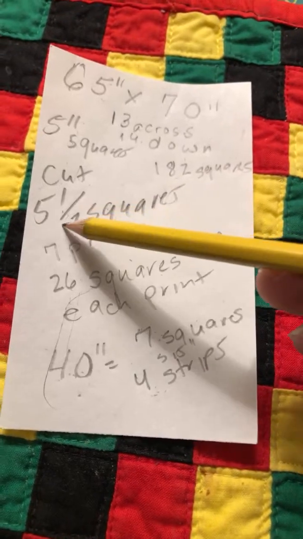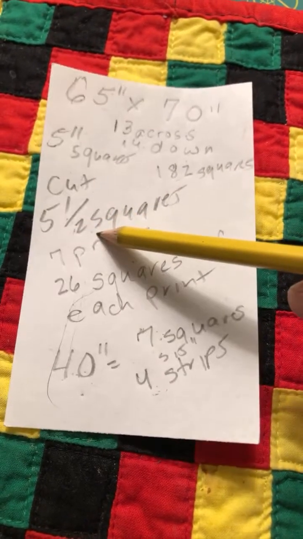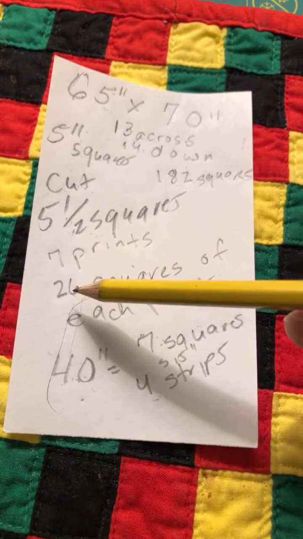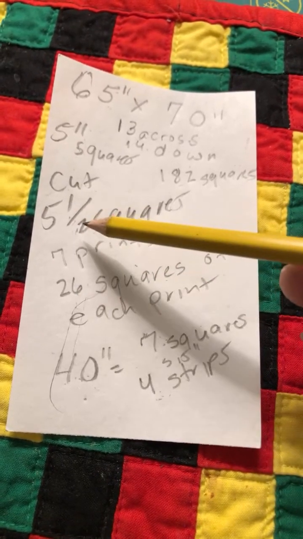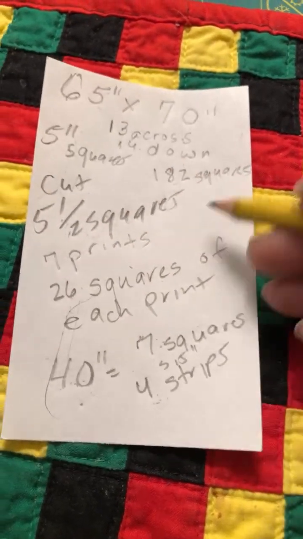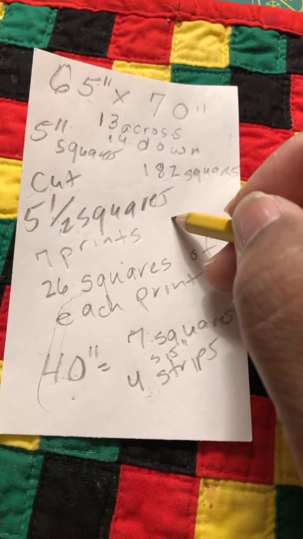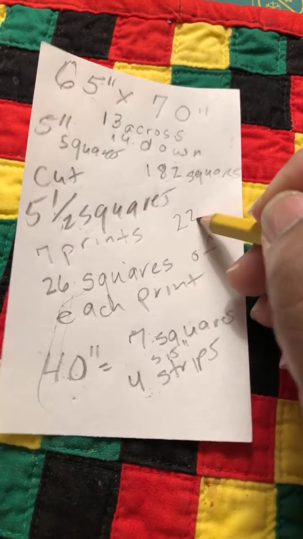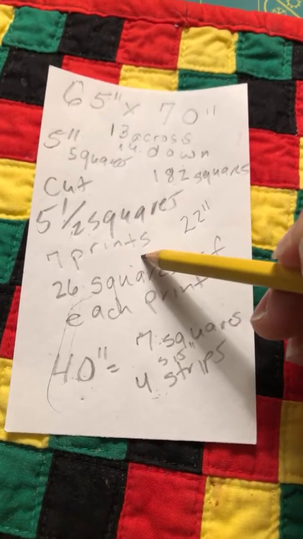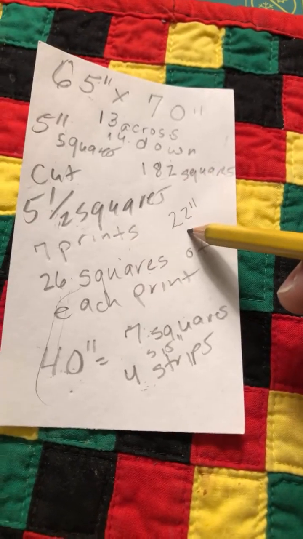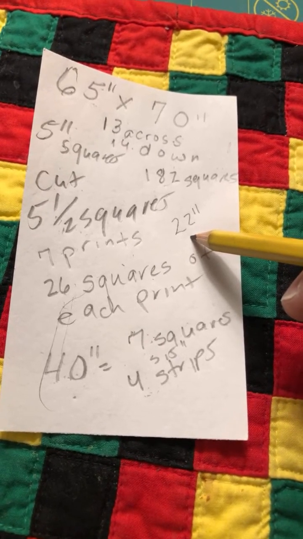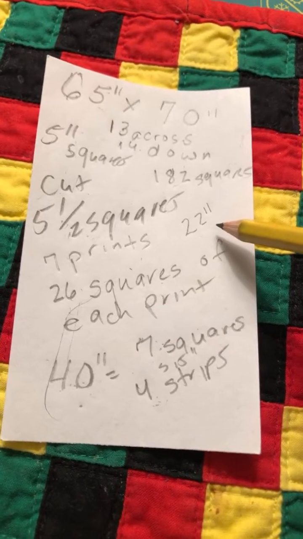So you would take 5.5 multiplied by 4, which would be 22, because 5 times 4 is 20, plus 4 halves is 22. So you would need 22 inches of fabric for each print. Then again, that would be the 24 number, which would be 2/3 yards, because 12 plus 12 would be 24.